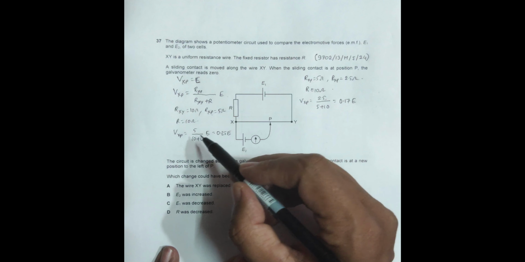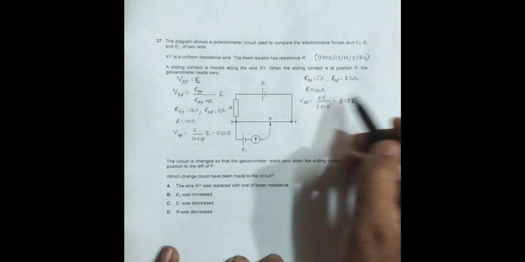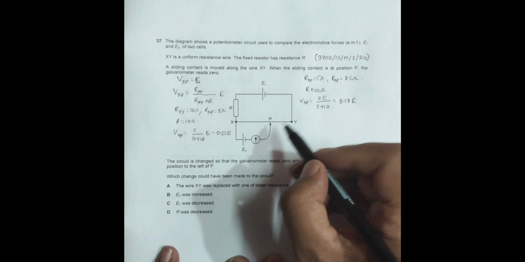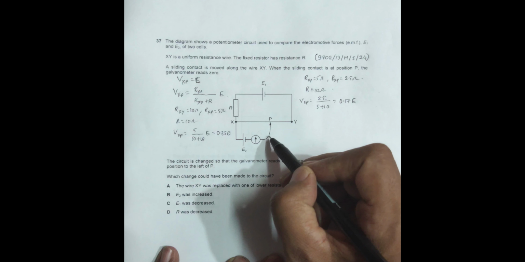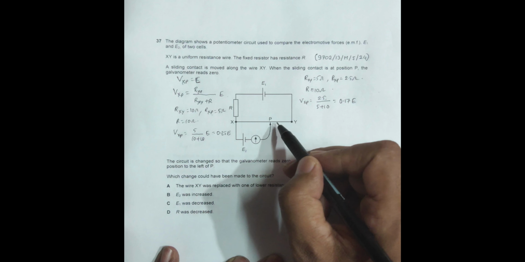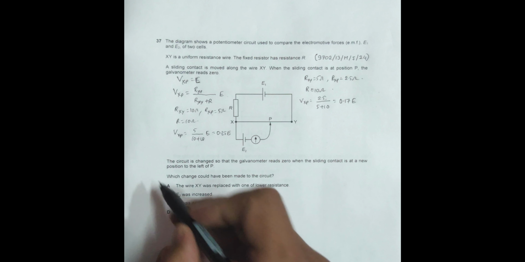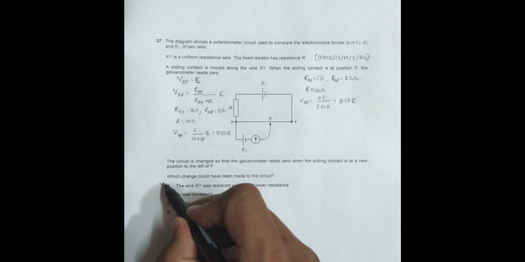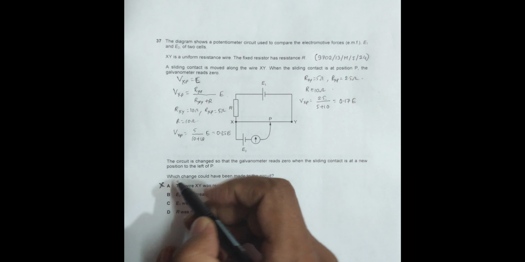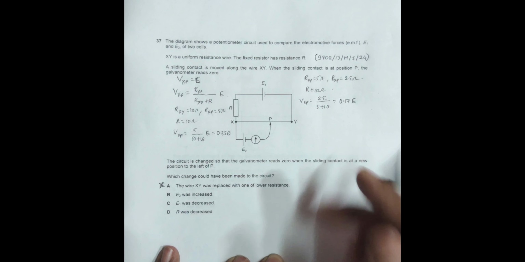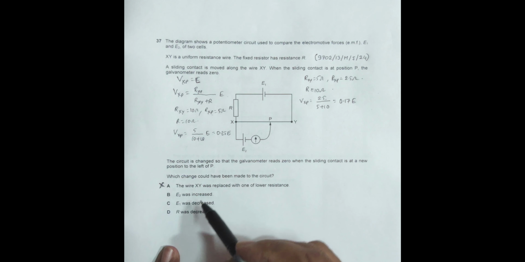So the mistake is Vxp has decreased. The correction is we need to increase Vxp. To increase Vxp, we have to shift this P here. The length should be increased. So that means this action is incorrect. This is, let us say, an impossible action, which leads to this. Next, E2 was increased.